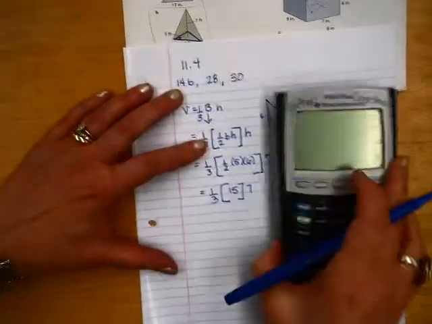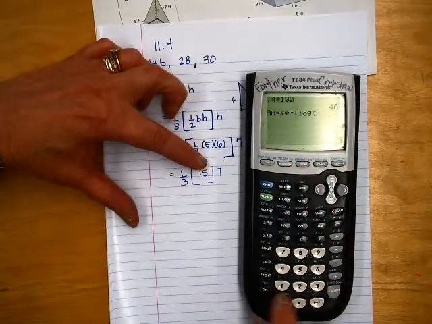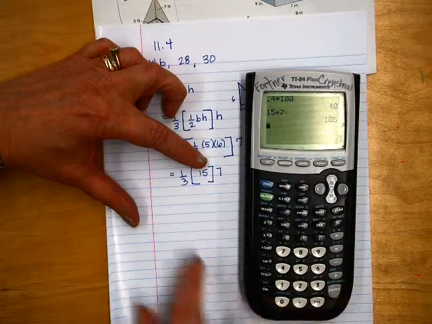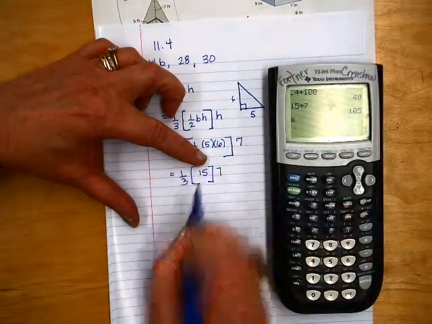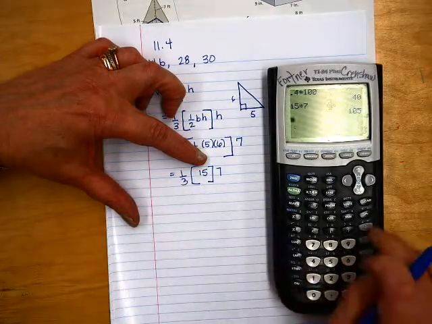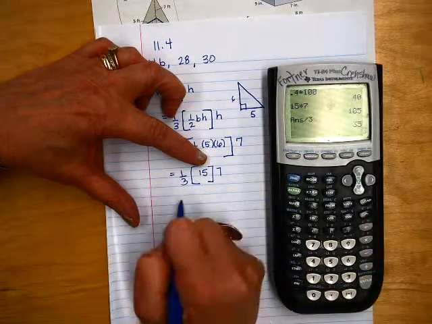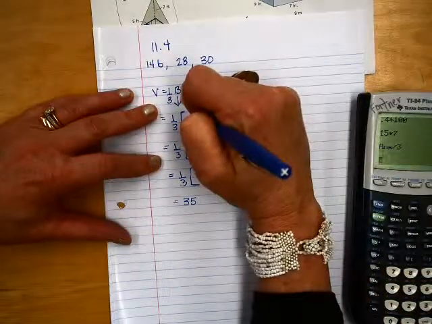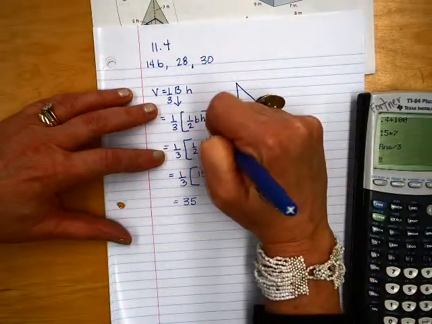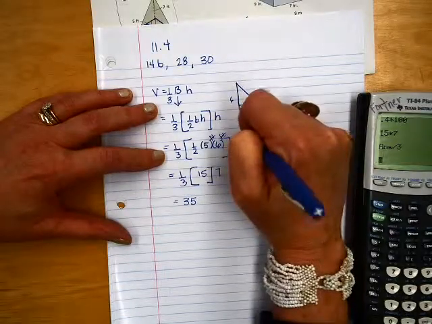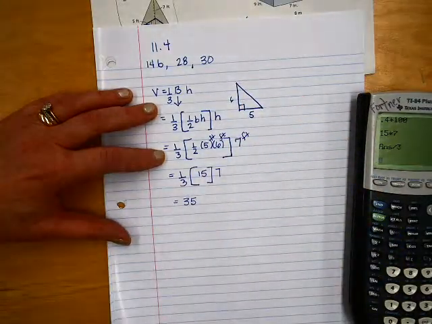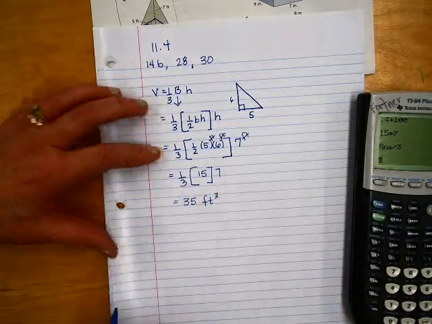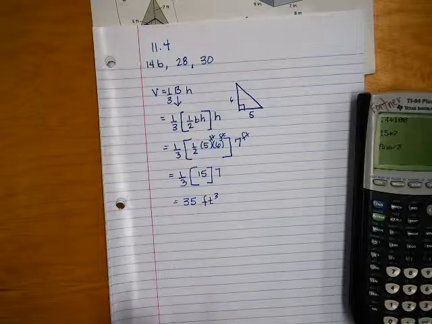Okay, so let's put this in. That's 15 times 7, which is 105, and then you're taking 1/3 of that, which would be divided by 3. So it is equal to 35. Now remember, this was in feet, and feet times feet times feet is cubic feet. Volume is cubic. So 35 cubic feet. Okay?